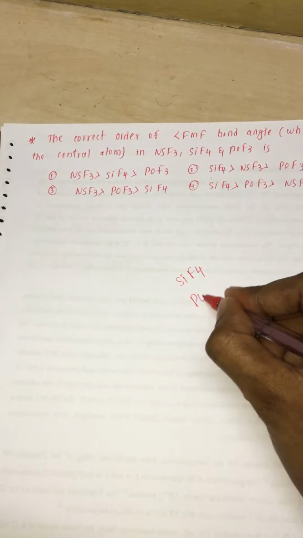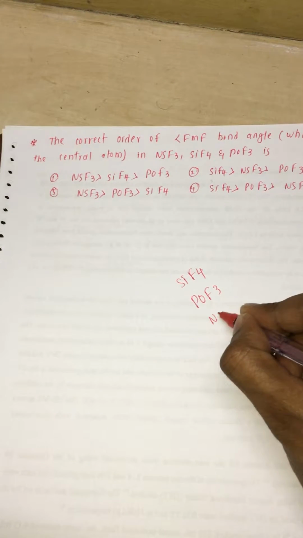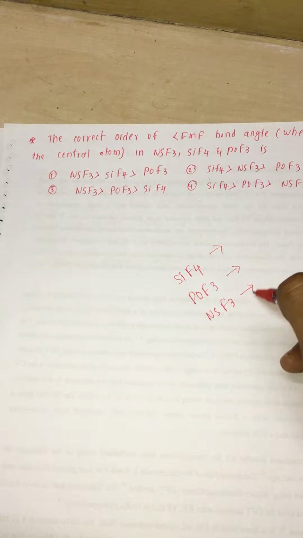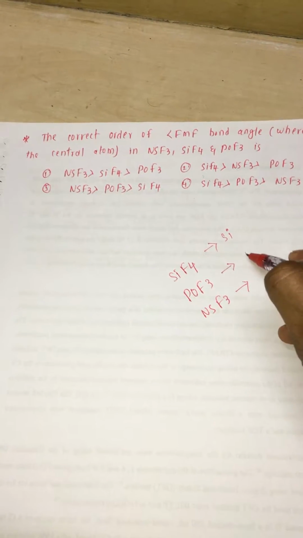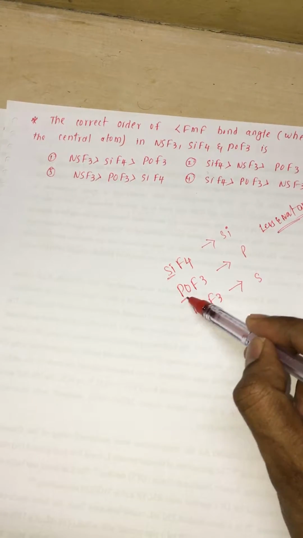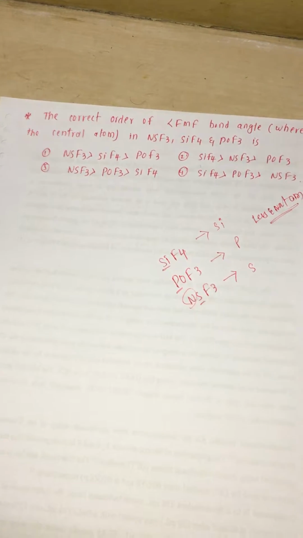and POF3 and NSF3. So here the central metal atom is silicon, here phosphorus, here sulfur. How to identify the central metal atom: always the less electronegative atom will be the central metal atom. So here silicon is the least electronegative, and here phosphorus, and here sulfur, not nitrogen, is the central metal atom. Here only sulfur is the central metal atom.